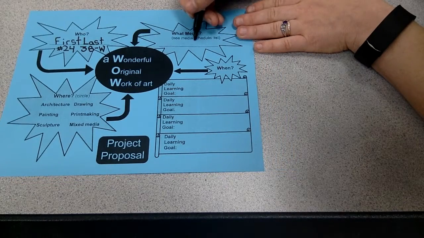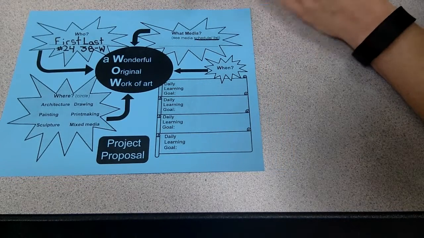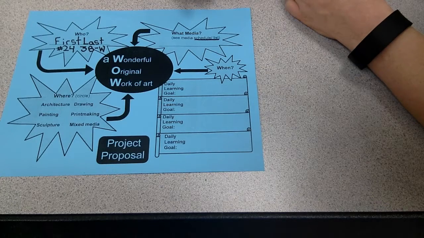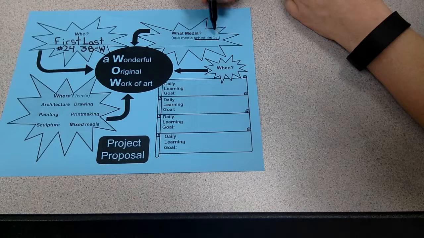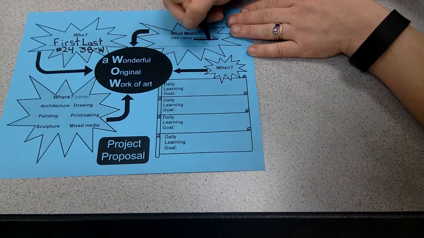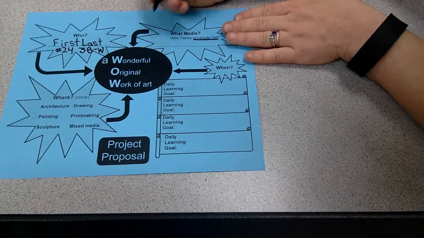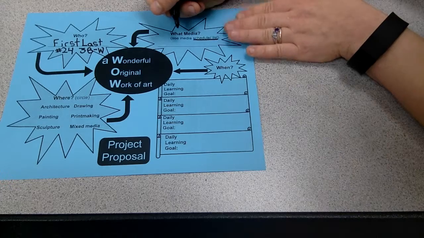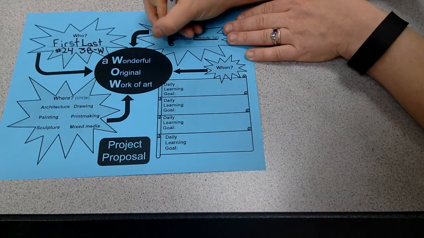What you need to know is that there is a schedule or a list of medias and when they are open. You want to make sure that the media you're planning on using is open for the whole time that you would like to use it. The media is going to go here. So I'm going to pretend that I'm going to the drawing center and that I want to use oil pastels.